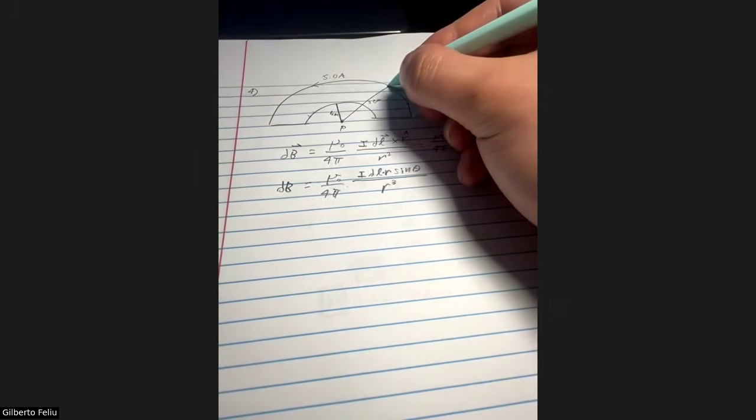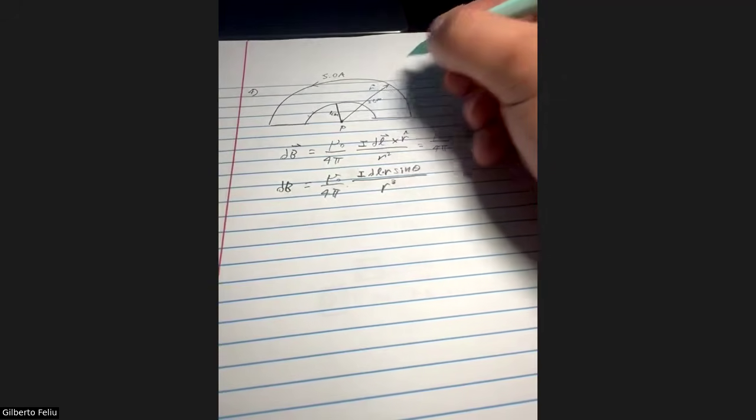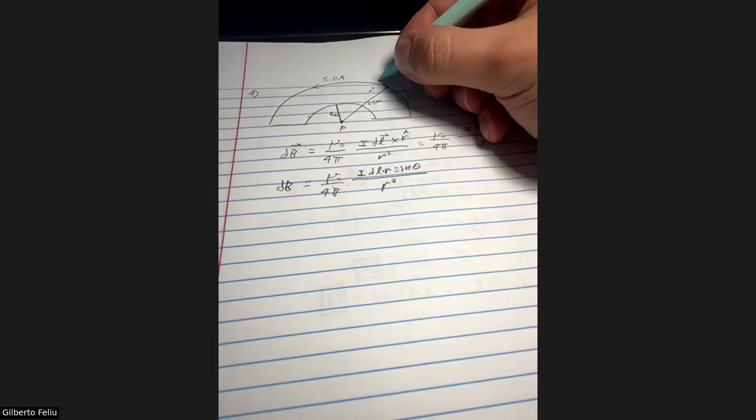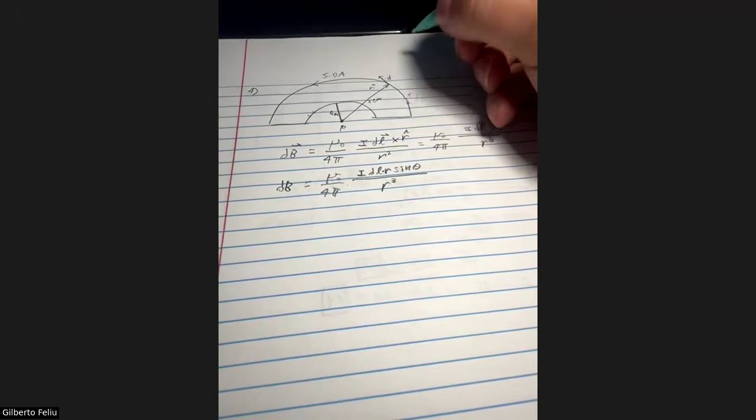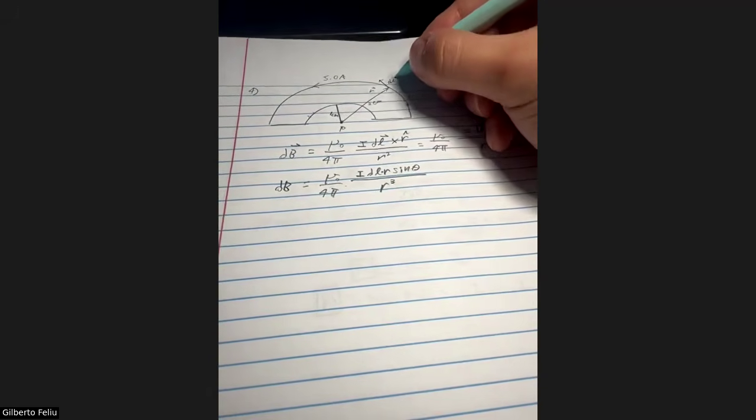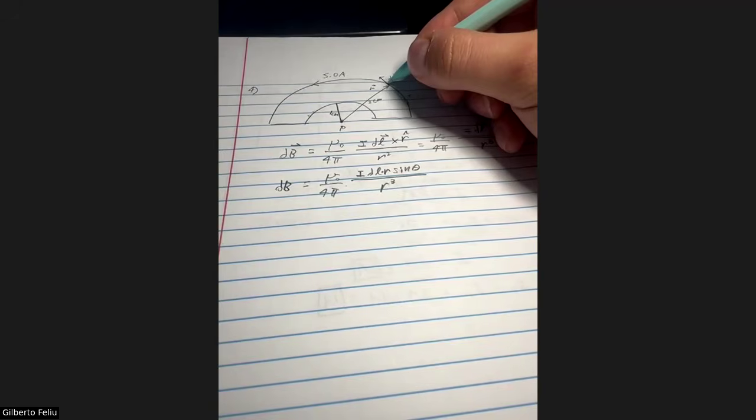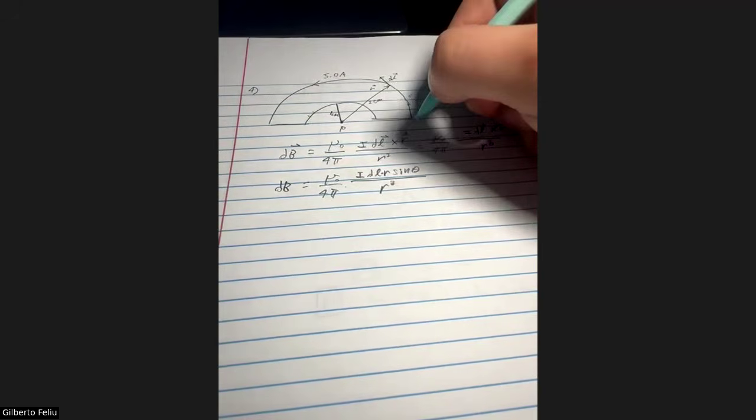Let's say this is r. dl is always going to be tangent to this circular arc.